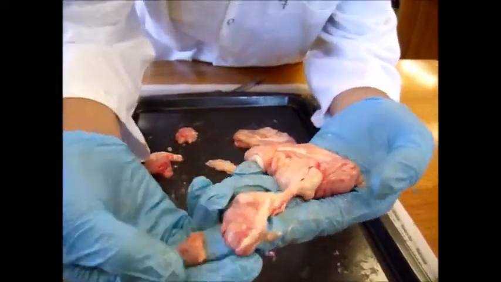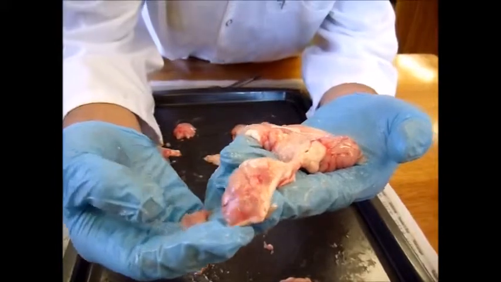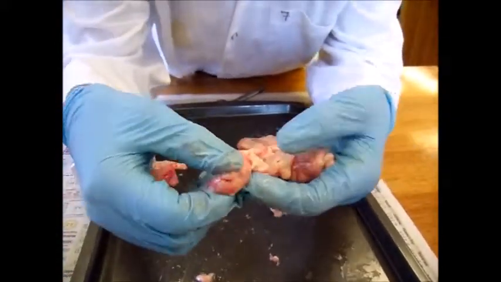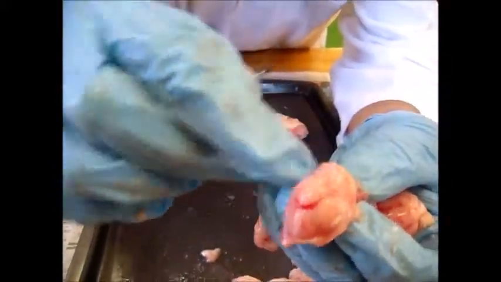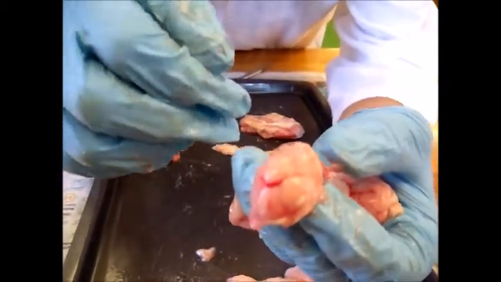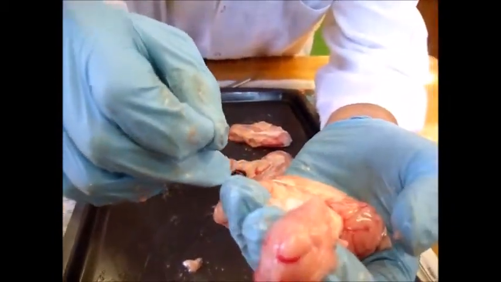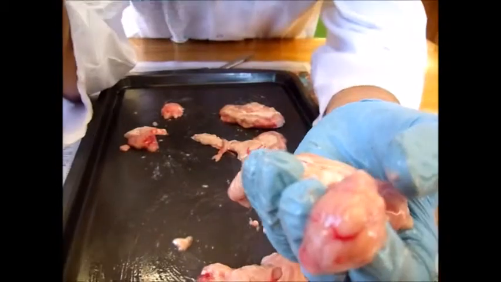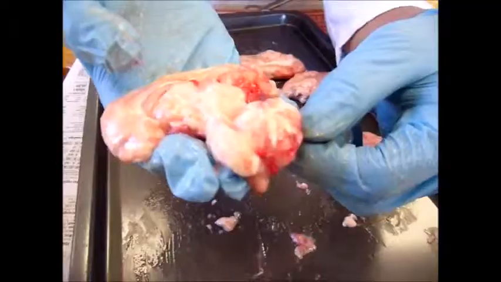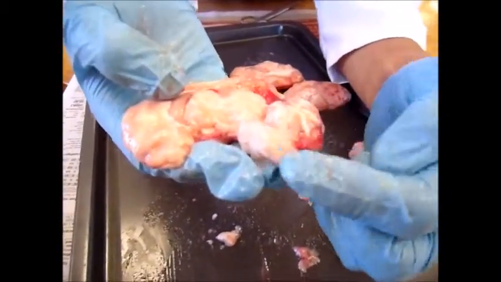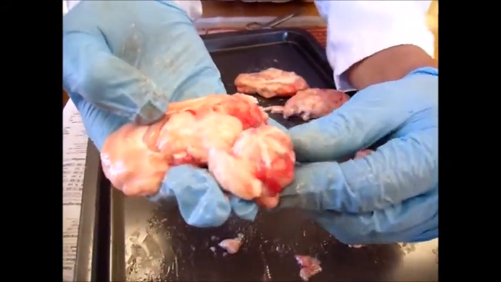The cerebellum here is part of the hindbrain. It also has two hemispheres, although much smaller than the cerebrum. The cerebellum helps control movement and cognitive processes that require precise timing. You can see part of the spinal cord next to the cerebellum here.